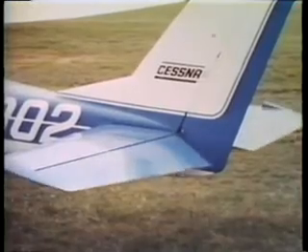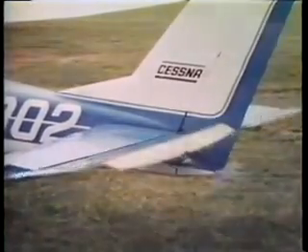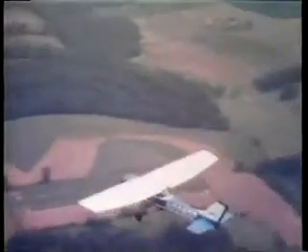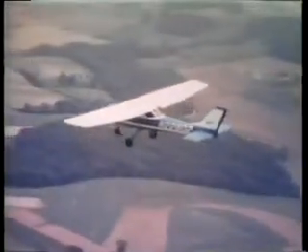Elevators are hinged surfaces connected to the horizontal stabilizer. They work in the same way as the rudder. Moving the elevators varies the angle of attack of the airplane.